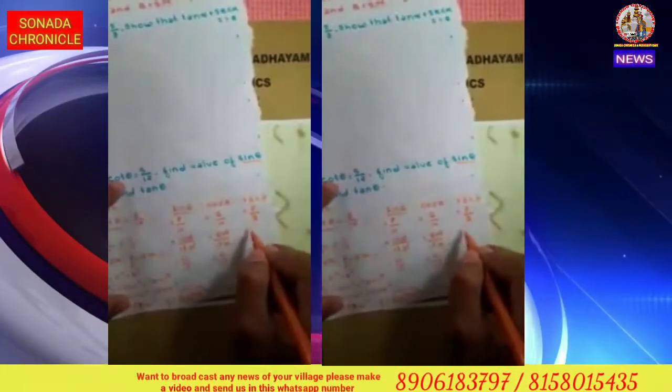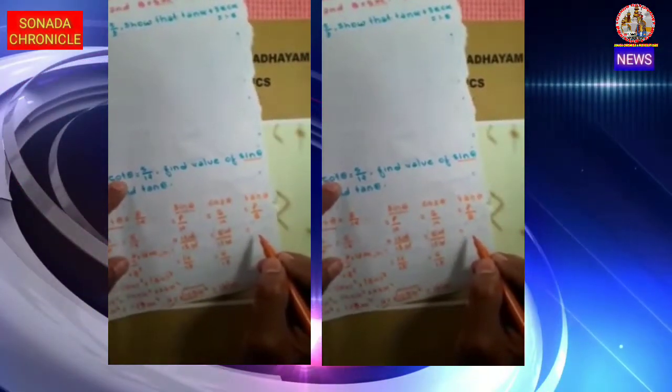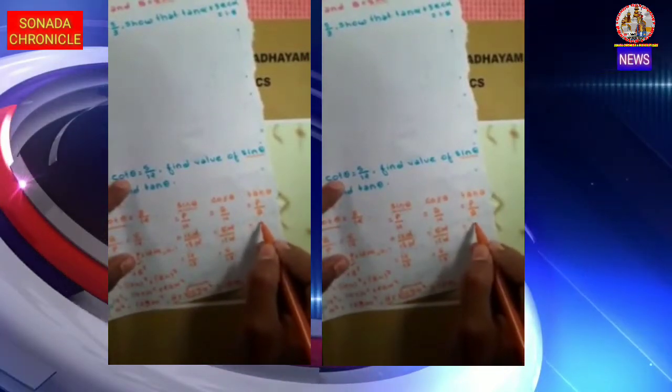And the last one is tan theta, which is equal to p by b. Our perpendicular is 12x here, and your base is 5x. So you can cancel the x, and you got the value of tan theta as 12 by 5.